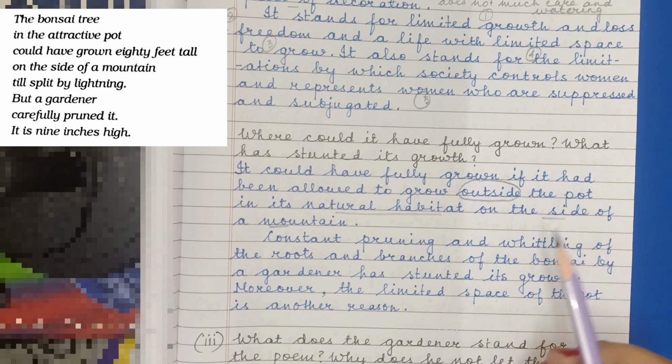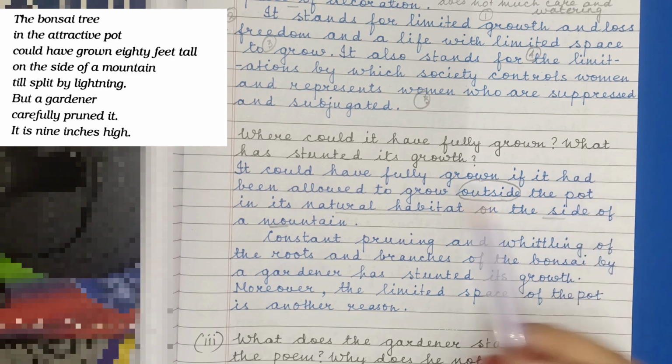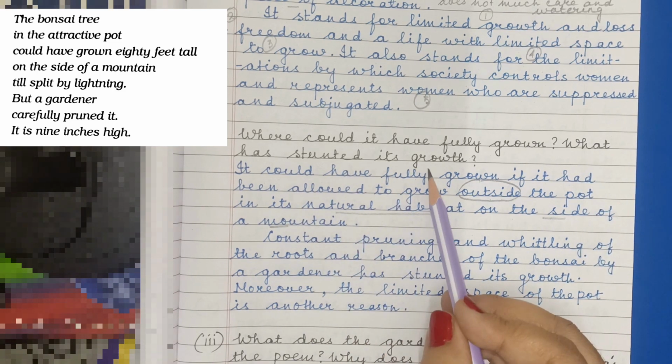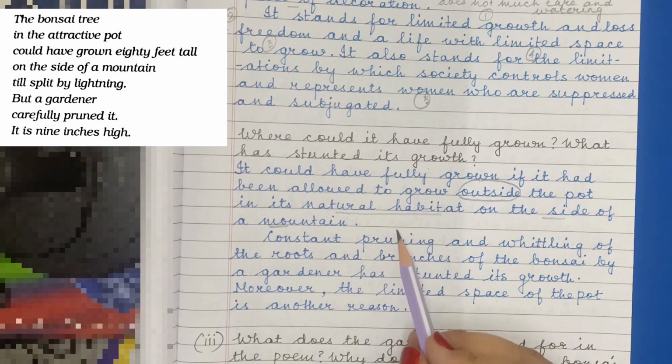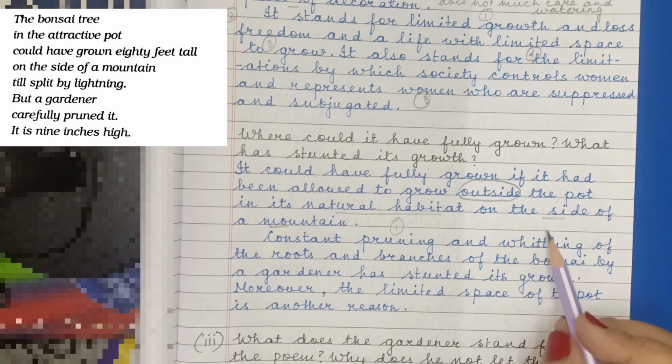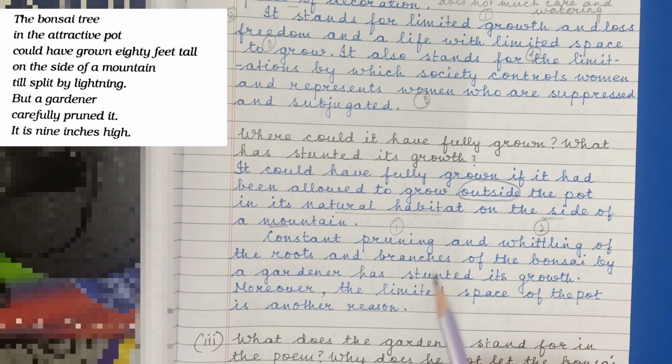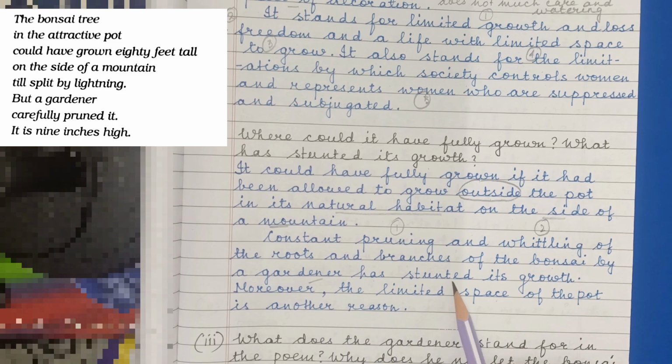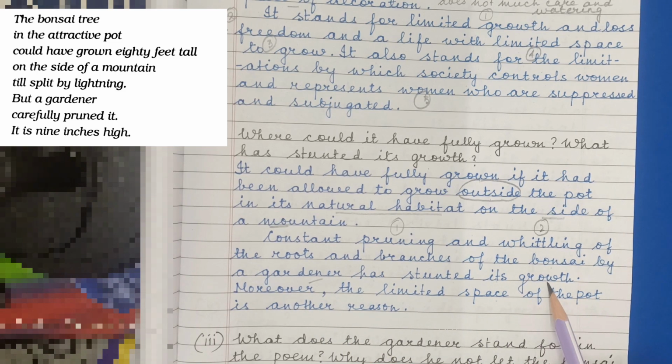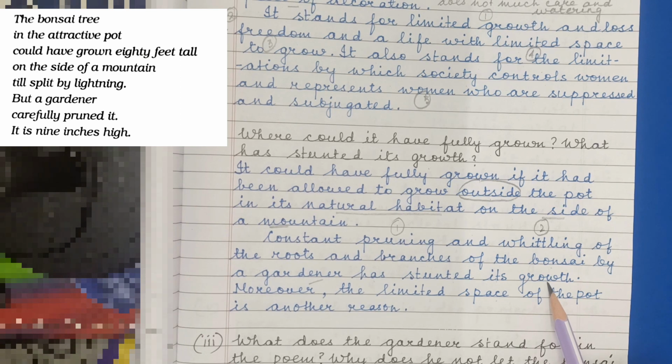It's there in the book. Next, what has stunted its growth? Stunted, controlled, limited. Constant pruning and whittling of the roots and branches of the bonsai by a gardener has stunted its growth. Dear students, in this way, write to the point answers, understand what is being asked and write accordingly.